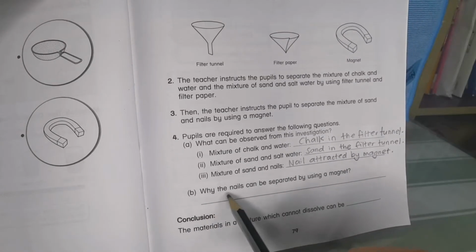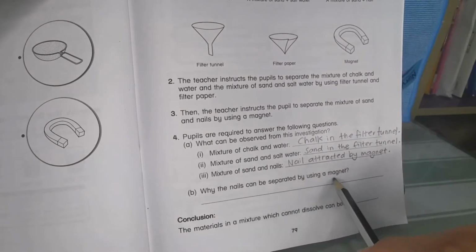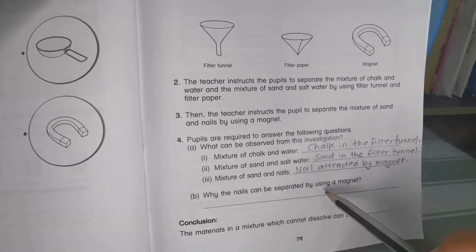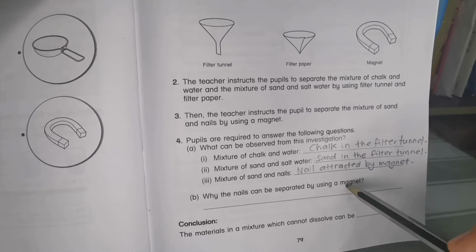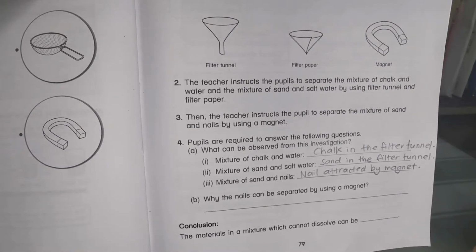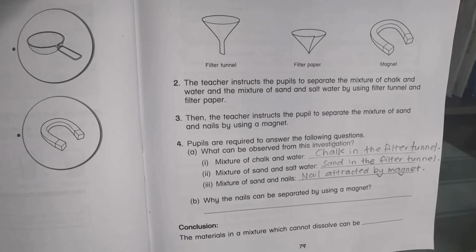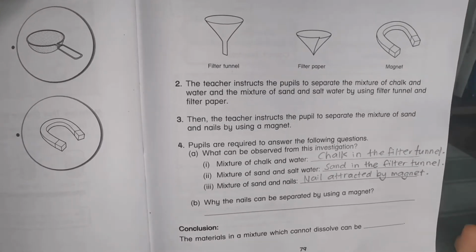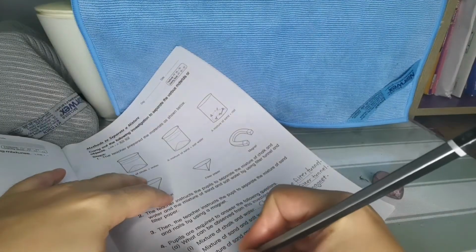Okay, B. Why the nails can be separated by using a magnet? Why is the nail attracted to the magnet? Because nail is made from iron. Okay? Nail is made from iron.